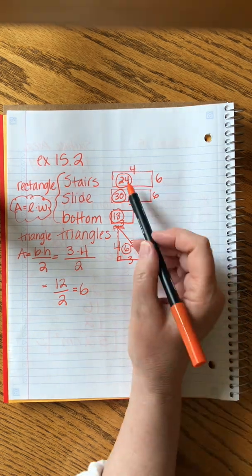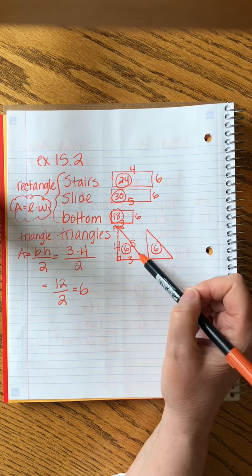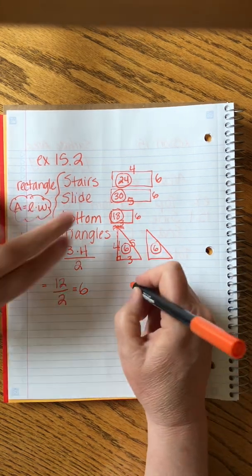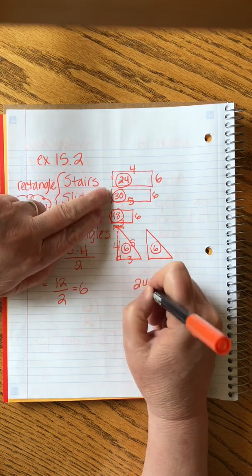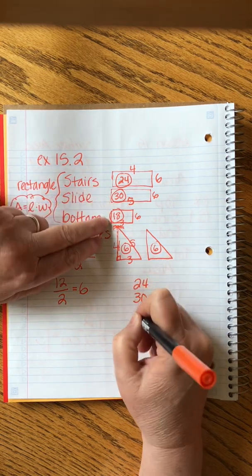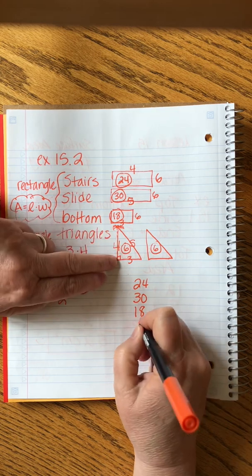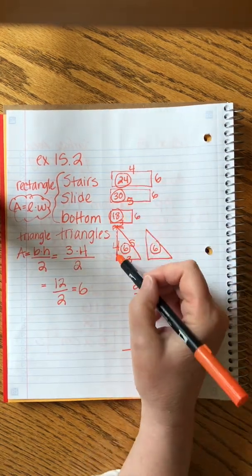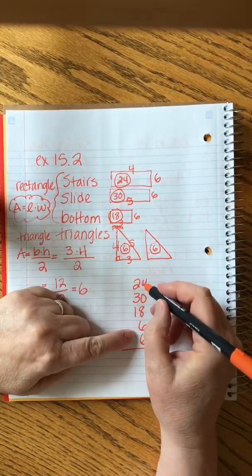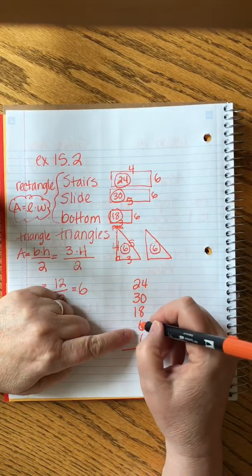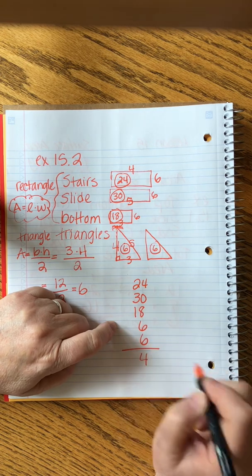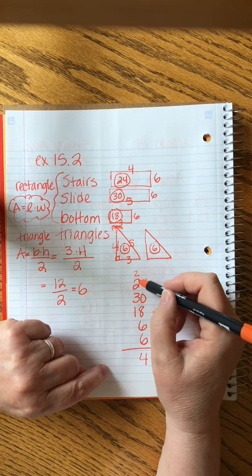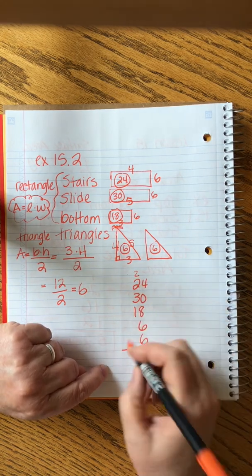Okay, so now we know all of the different areas, and our final step is to add everybody together. So we're gonna add 24 plus 30 plus 18 plus 6 plus 6, right? We only have one of each of these shapes, but we do have 2 of those. All right, this is 12 and this is 12, that's 24. 2, 4, 5, 6, 7, 8.